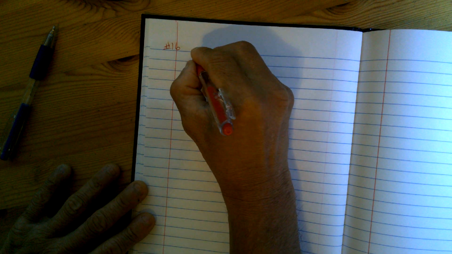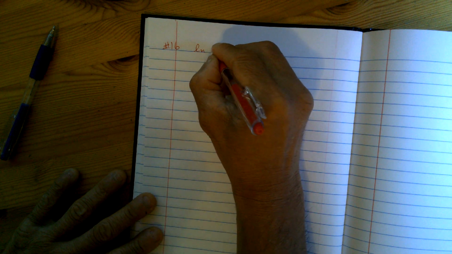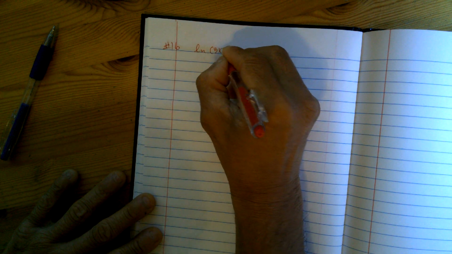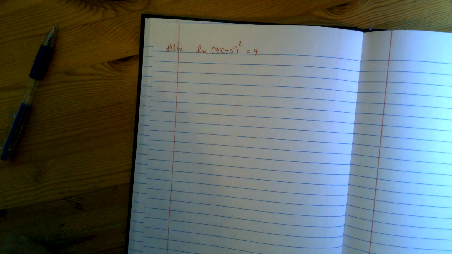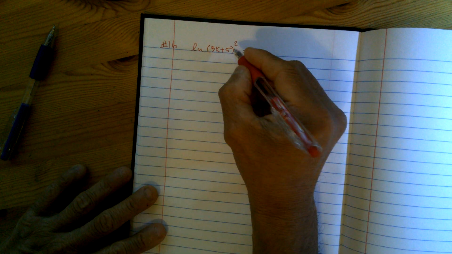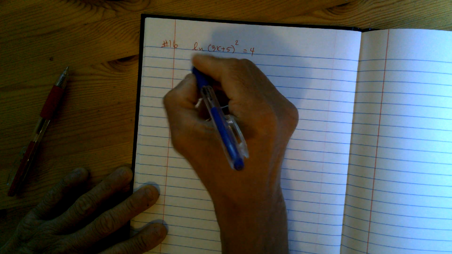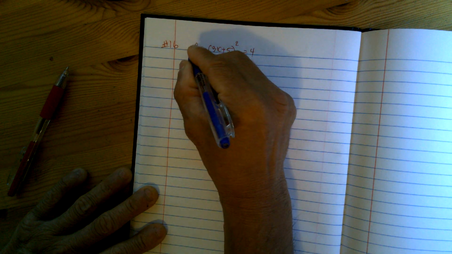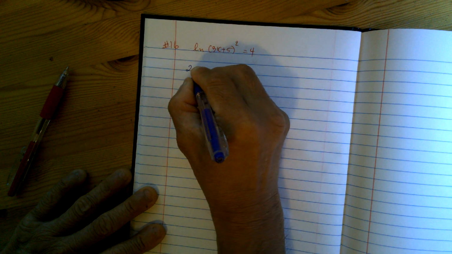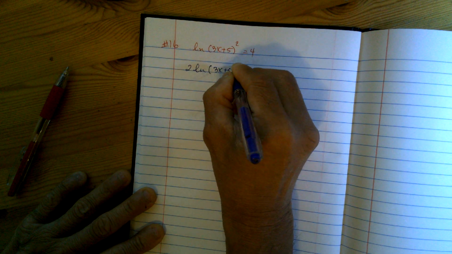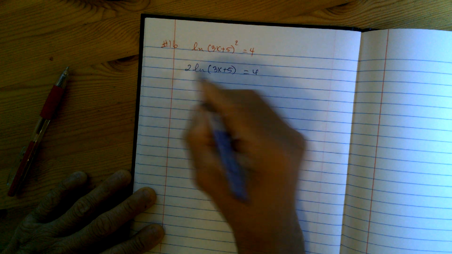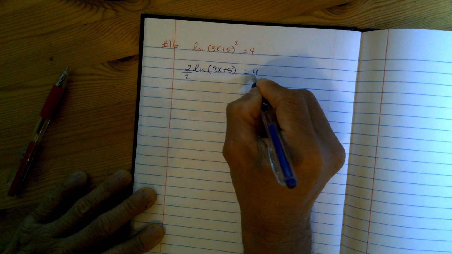It says natural log of 3x plus 5 squared equals 4. Okay, so we're going to use the power rule to help us. We're going to rewrite it: this 2 right here can move up in front of the natural log because of the power rule. And now we're going to divide by 2 on both sides to make the number smaller.